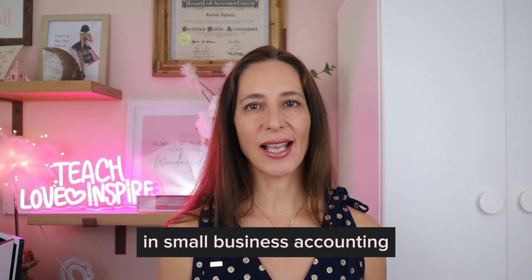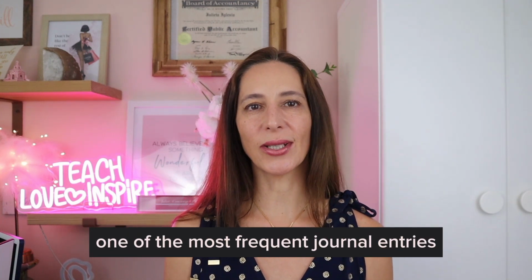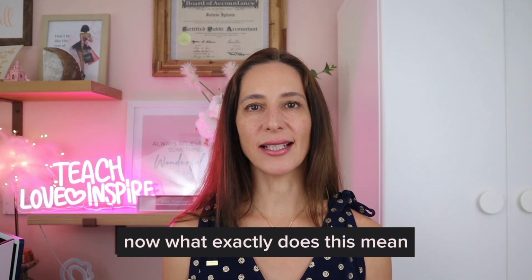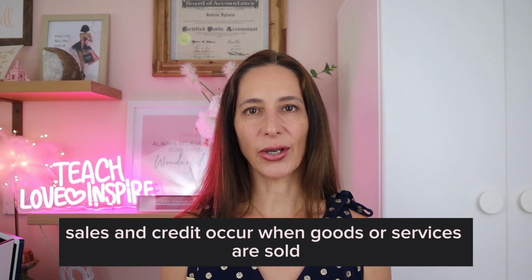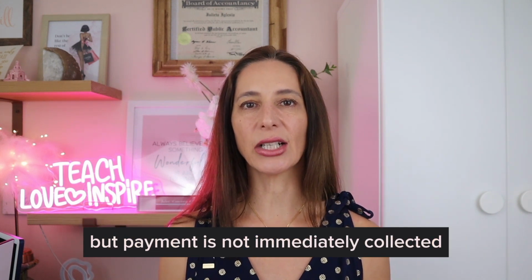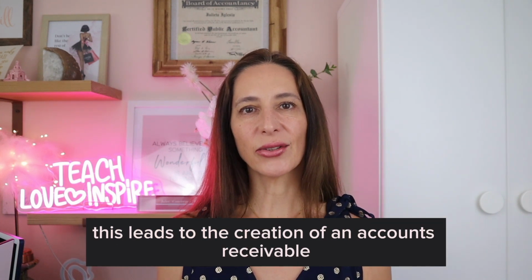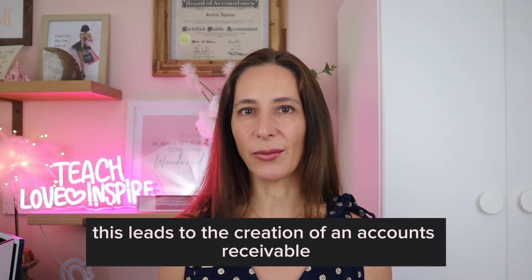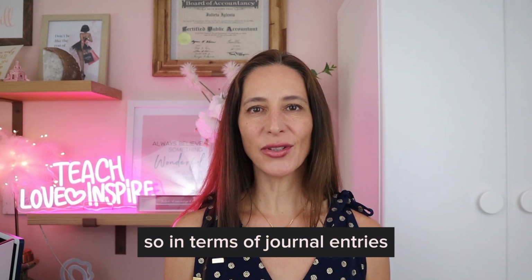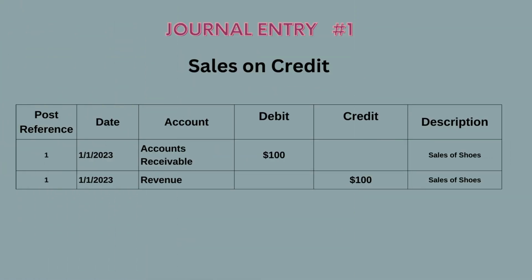In small business accounting, one of the most frequent journal entries pertains to sales on credit. Now, what exactly does this mean? Sales on credit occur when goods or services are sold, but payment is not immediately collected. This leads to the creation of an accounts receivable, which is a promise by the customer to pay at a later date.